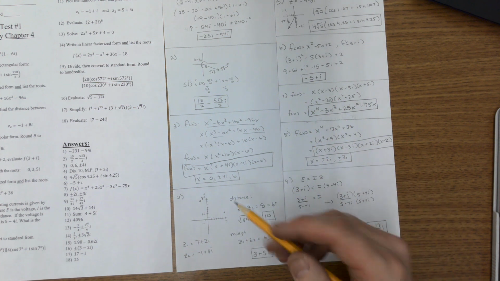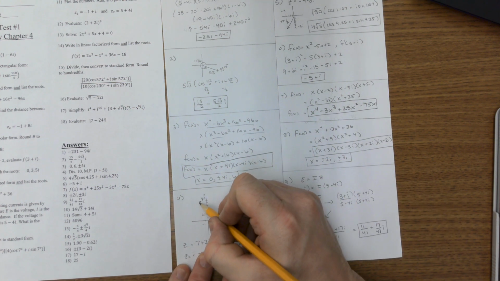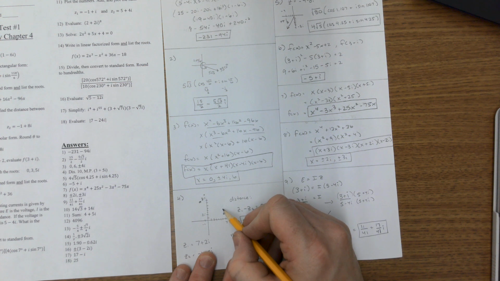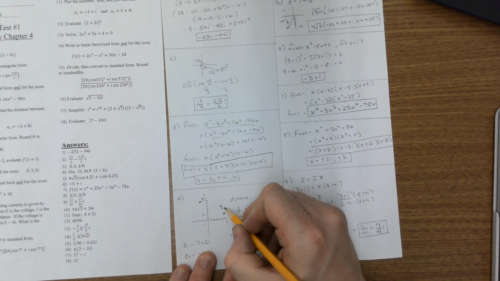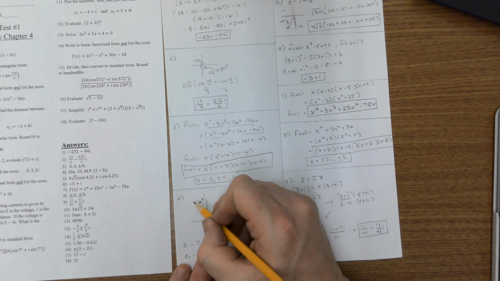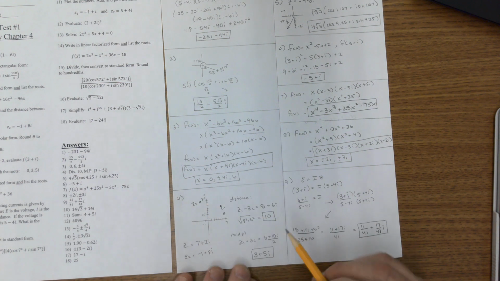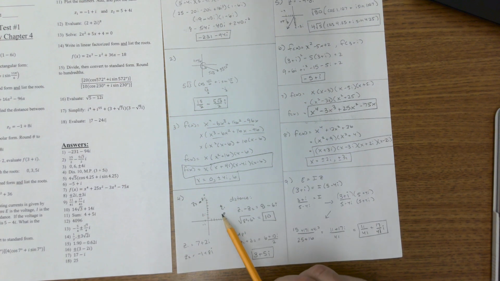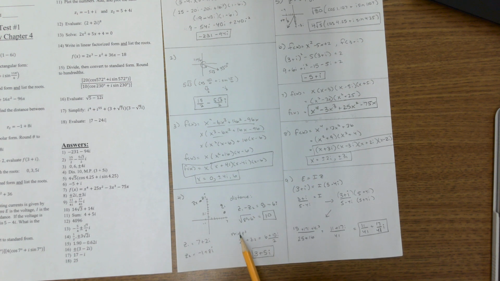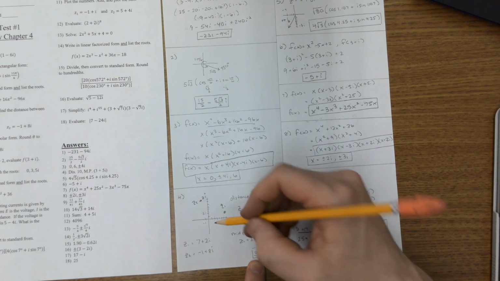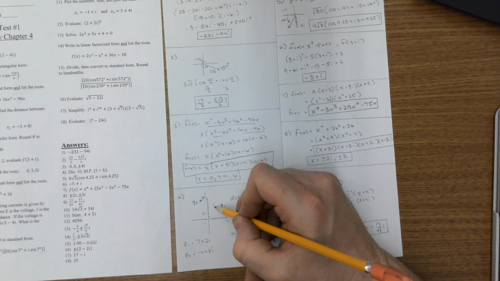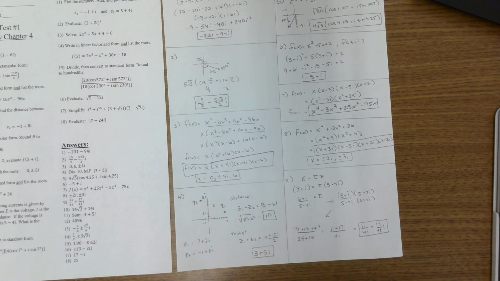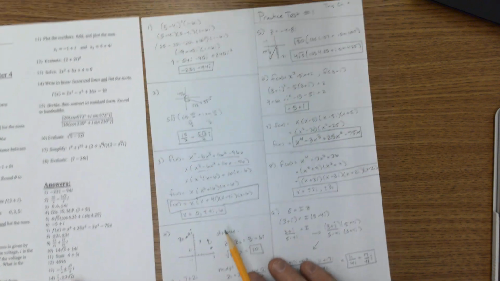Number 4. Here's my 2 points. I have Z1 is 7, 2i, and I have Z2 is up here. So what is the distance between them? Well, it's going to be Pythagorean theorem. If you subtract them, you can use Pythagorean theorem. What is the midpoint? If you add them, you get the midpoint. And the neat thing is if you plot this midpoint over 3 up 5, it's right there. It's right in the middle of the points.